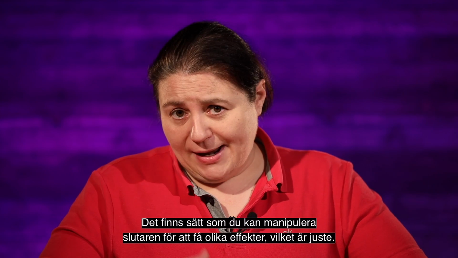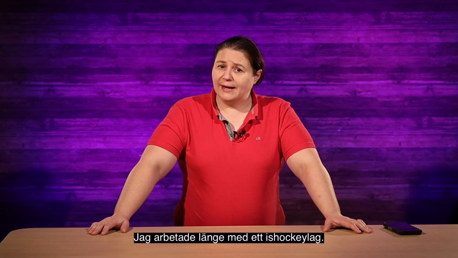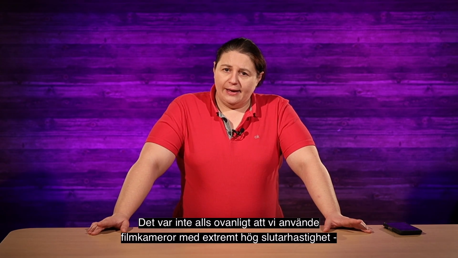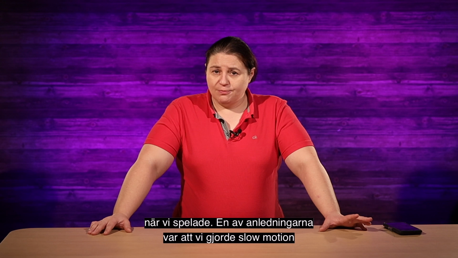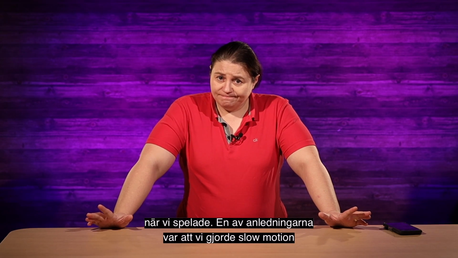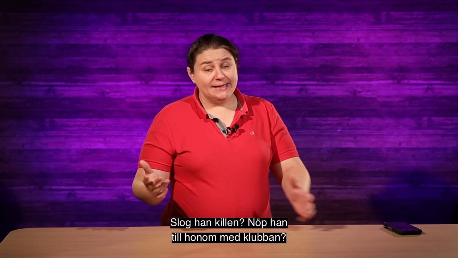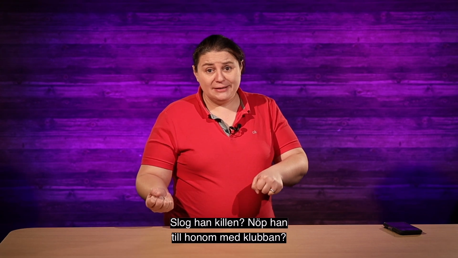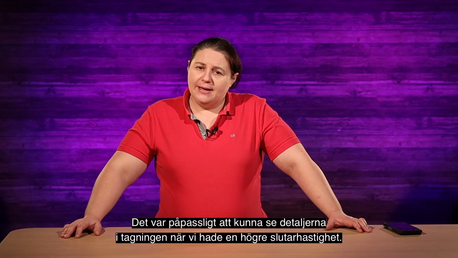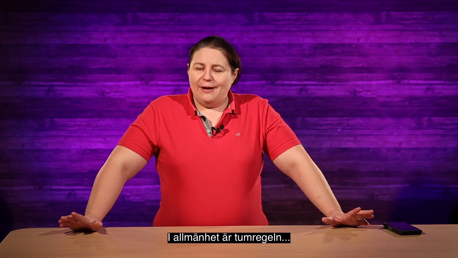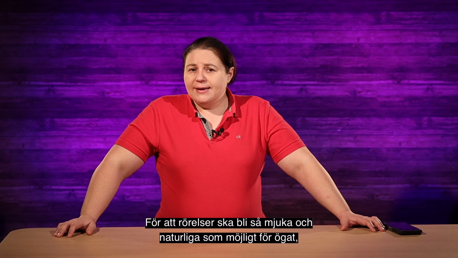There are ways that you can actually manipulate the shutter to get different effects, and that's quite okay. I worked on a sports crew for a long time, and it really wasn't uncommon for us to use the broadcast cameras with extremely high shutter speeds when we were doing sports. Part of the reason for that was we did slow motion, or replays rather, where we could slow the footage down and really see, did he hit the guy? Did he check him with a hockey stick? It was really convenient to be able to see the details in the shot when we had the higher shutter speed. But in general, your rule of thumb, to make motion look as smooth as possible and as natural as possible to the eye, you use this rule.